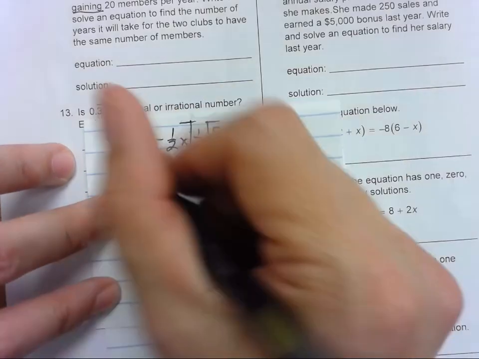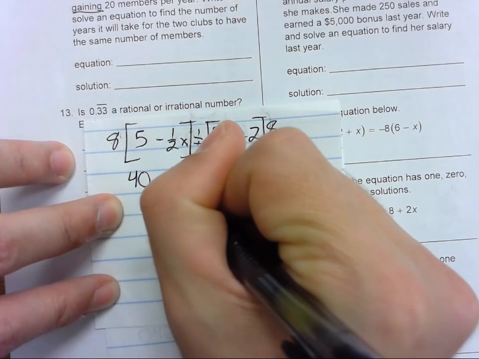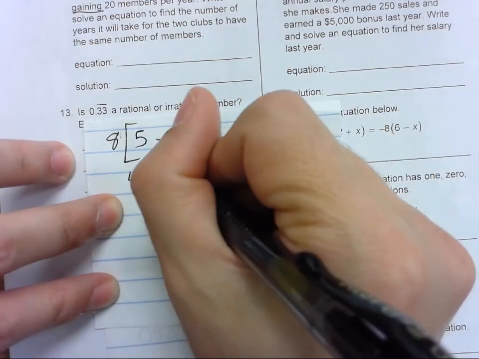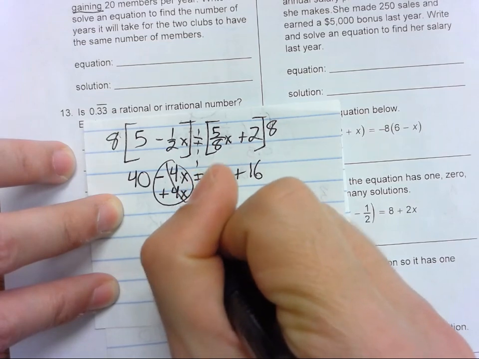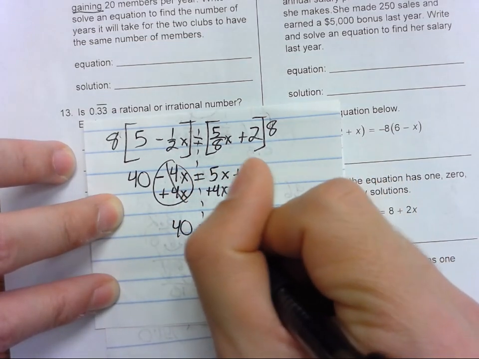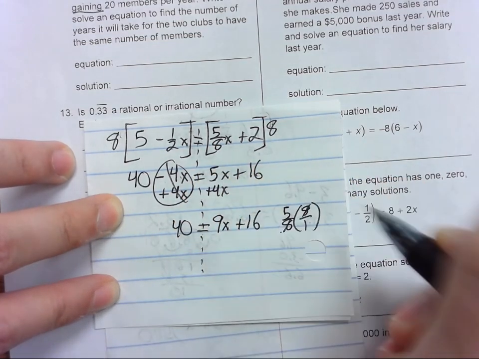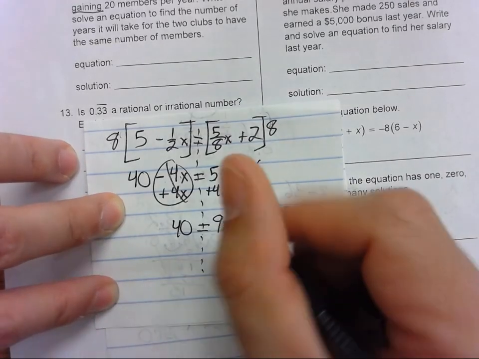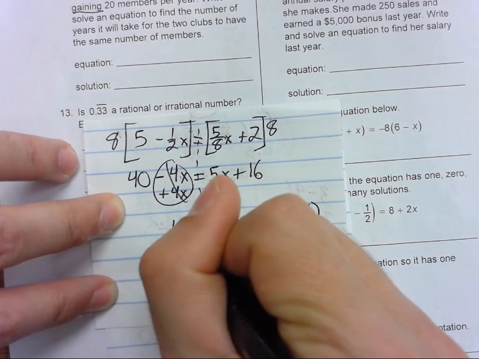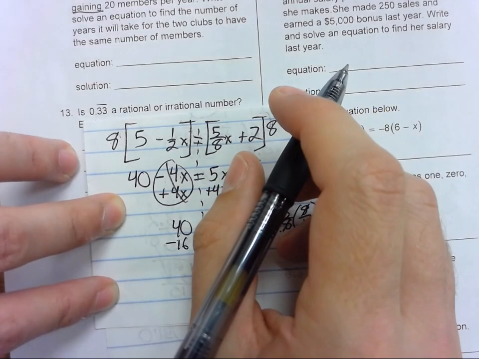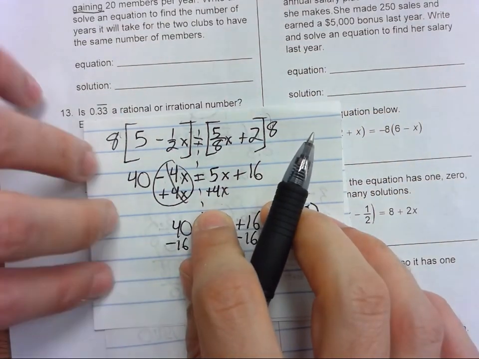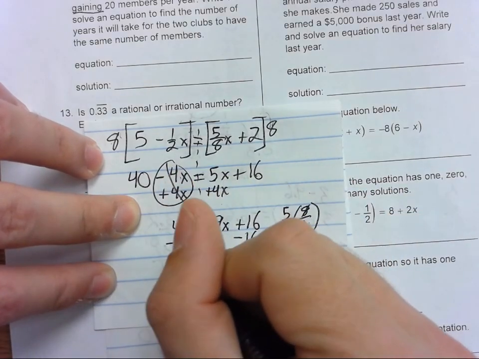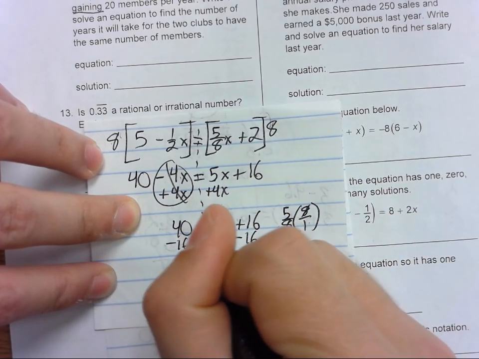Move the smaller variable to the bigger variable, so add 4x to give us, on the left-hand side, a 0 pair. 40 equals 9x plus 16. 5x plus 4x is 9x. Subtract 16. Subtract 16. And we get 9x equals 24.